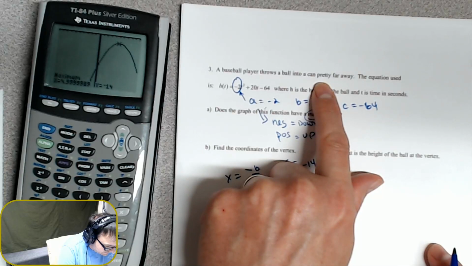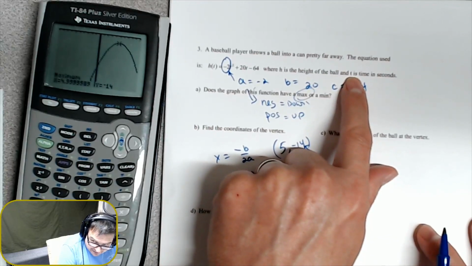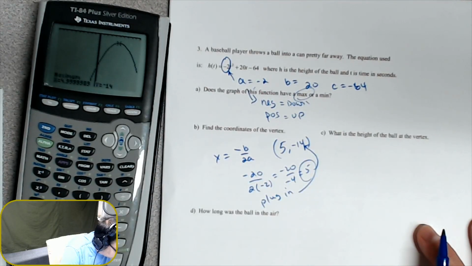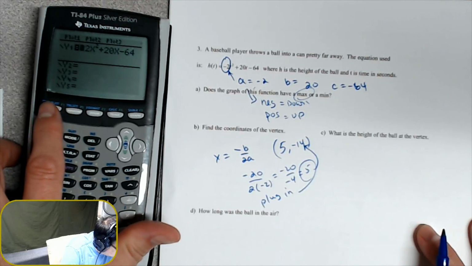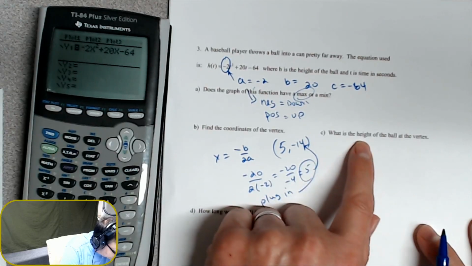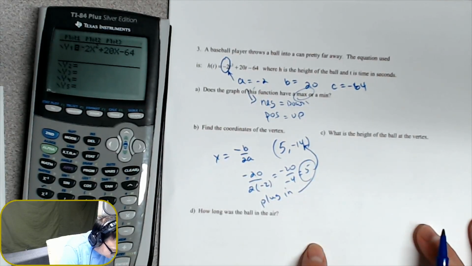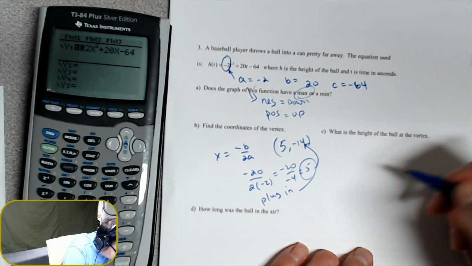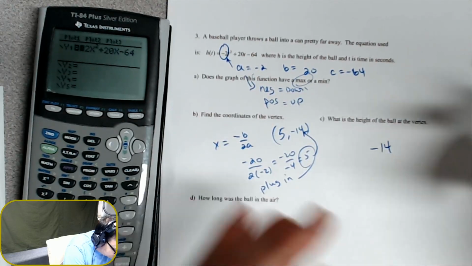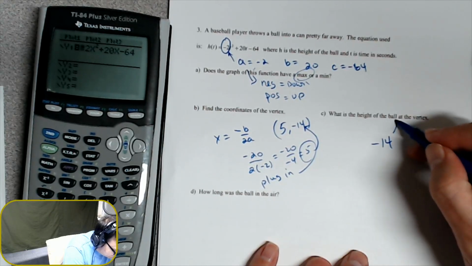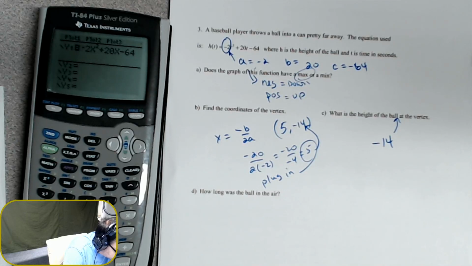Let's interpret this. Okay, a baseball player throws a ball into the air. Okay, so t is the time, and h is the height of the ball. Everybody see that? Okay, so what is the height of the ball at the vertex? Okay, and it's negative 14. Negative 14 didn't give units, so we'll just say negative 14 feet, whatever, from where he was. And, okay, that's the top height of the ball right there.